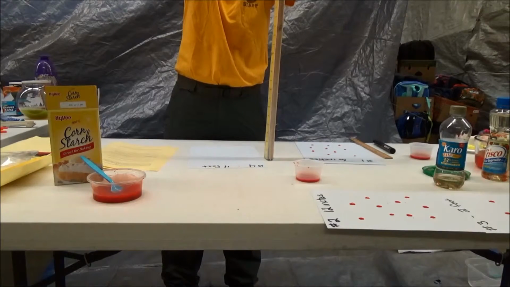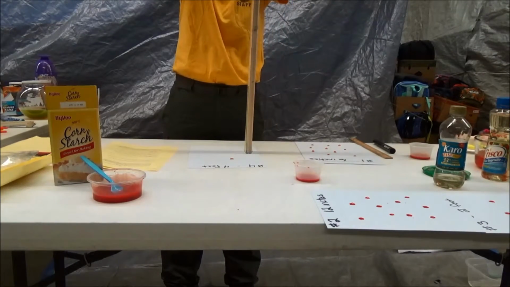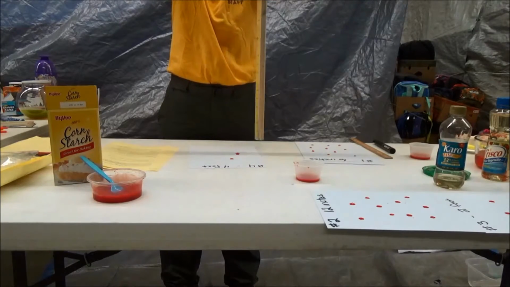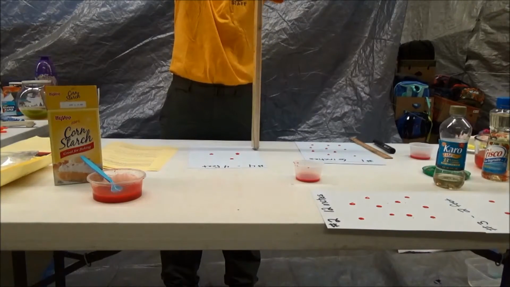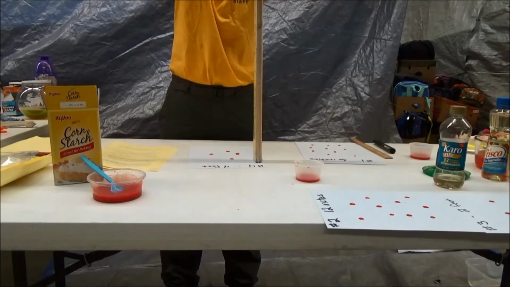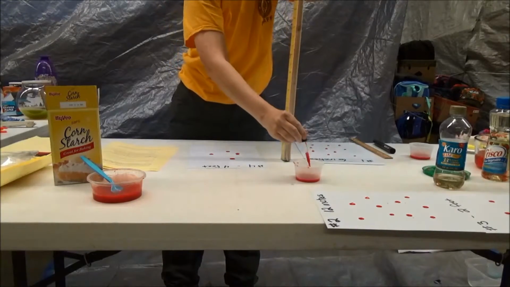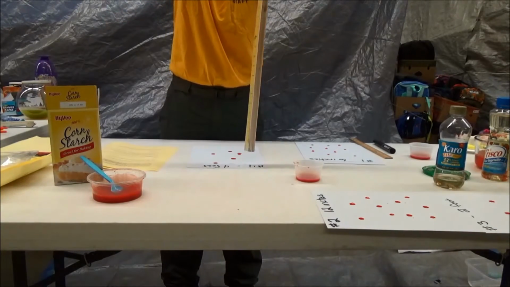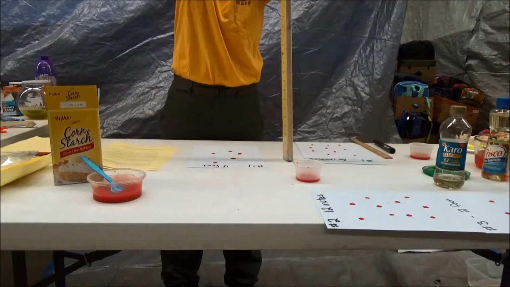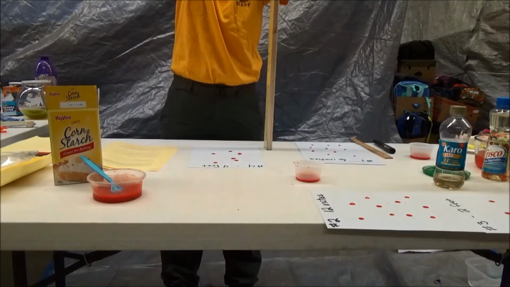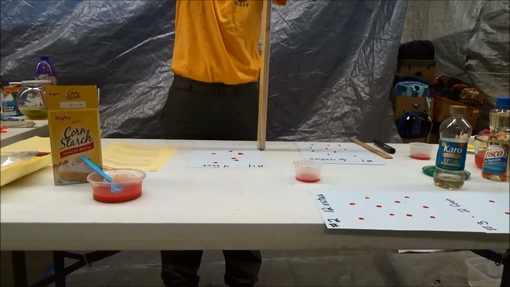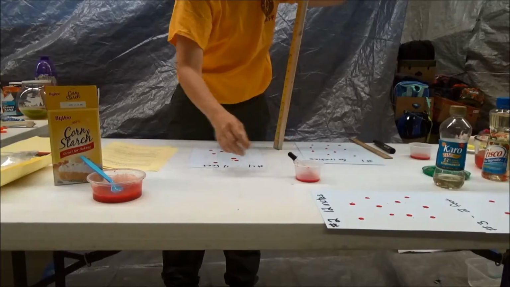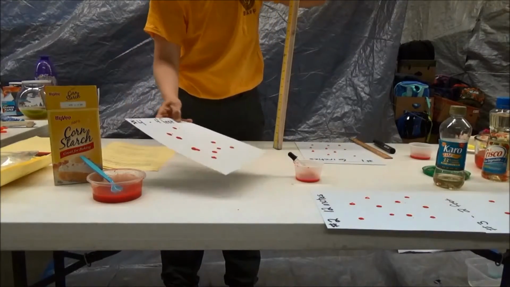And their final one is from 3 feet. And from the furthest away, it makes the largest of the dots.